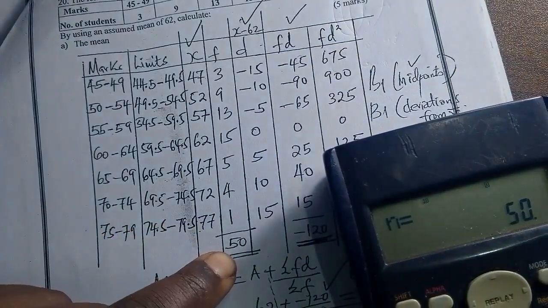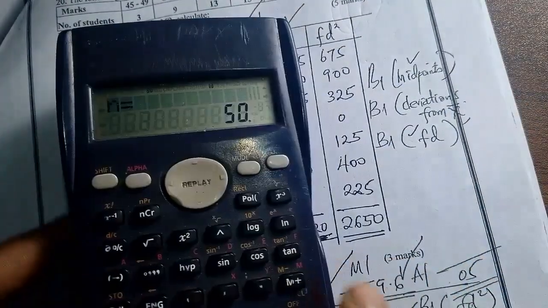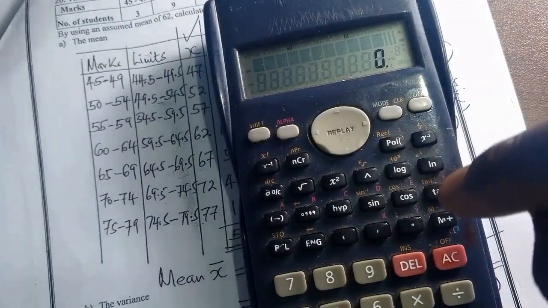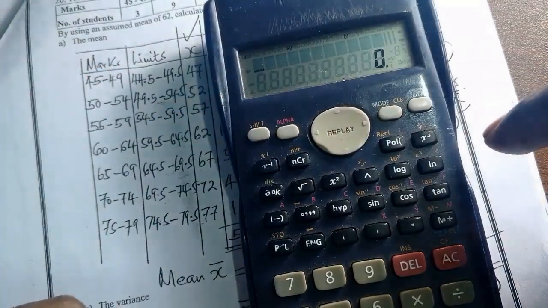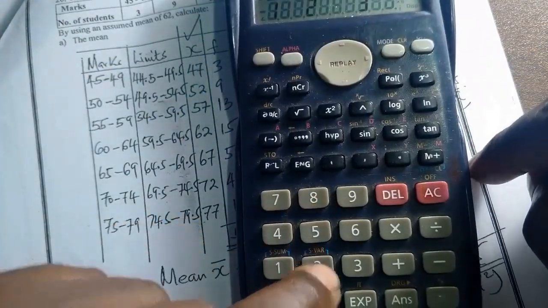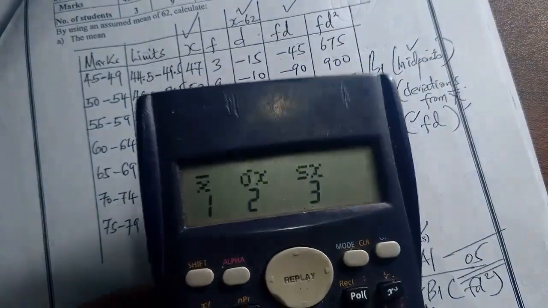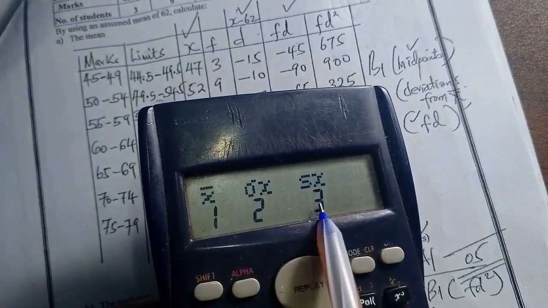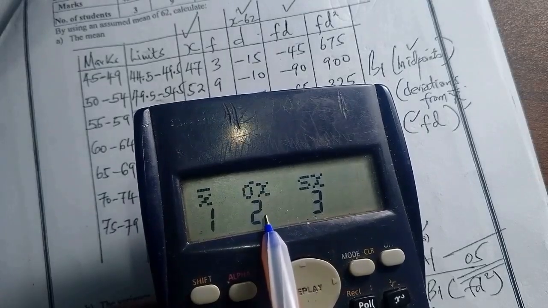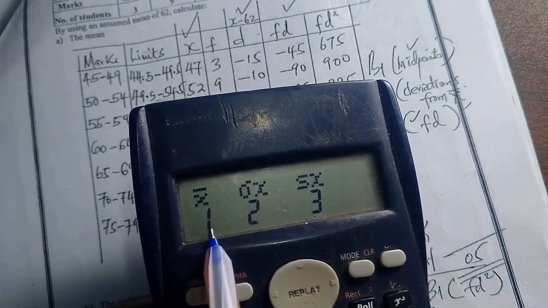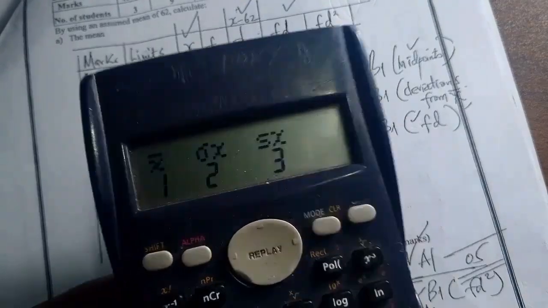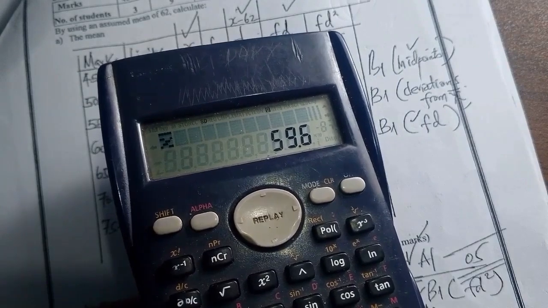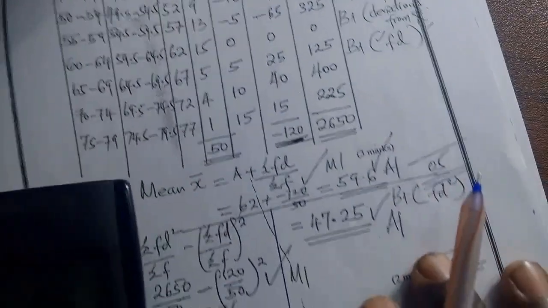Having done that, you can press AC. To confirm the standard deviation, press shift 2. It gives you this: the first one is the mean, the second is the standard deviation, and the third one we leave. So 2 is for standard deviation, 1 is for the mean. To confirm that your mean is correct, press 1, then equal. 59.6. You can see here the mean is 59.6.